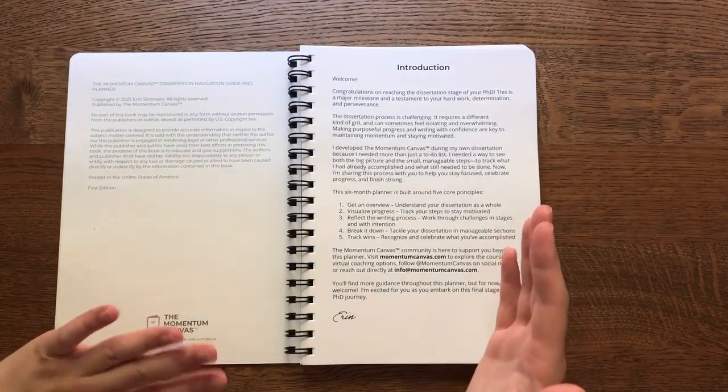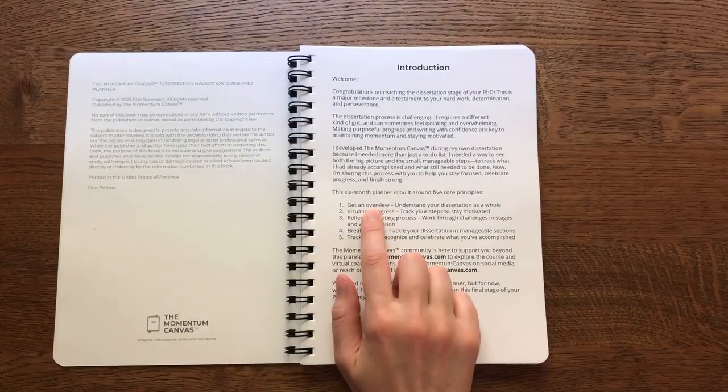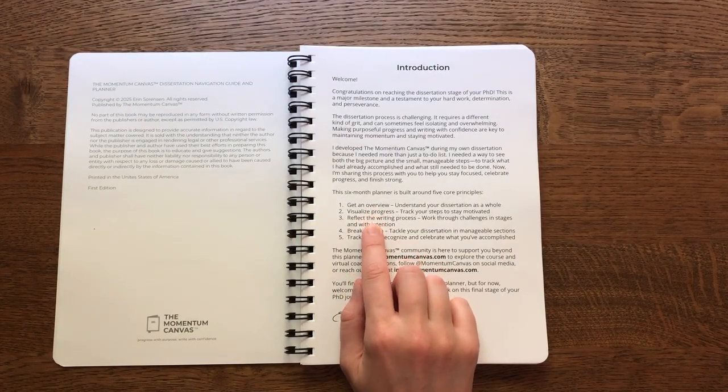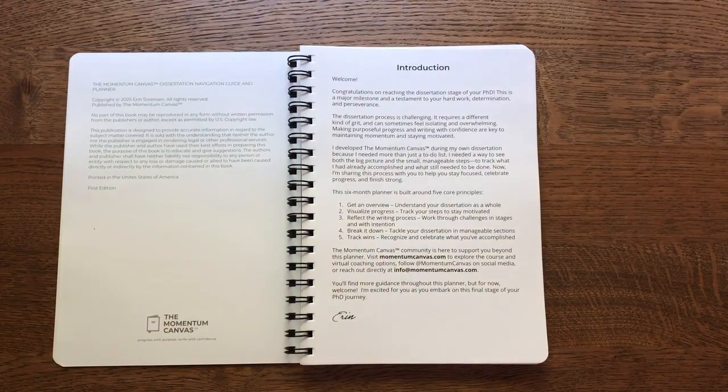So the introduction outlines our 5 core principles that make this system so effective. They are: get an overview of your dissertation journey, visualize progress, reflect on the writing process, break it down, and track wins to maintain momentum. Each principle addresses a specific psychological challenge that dissertation writers face.